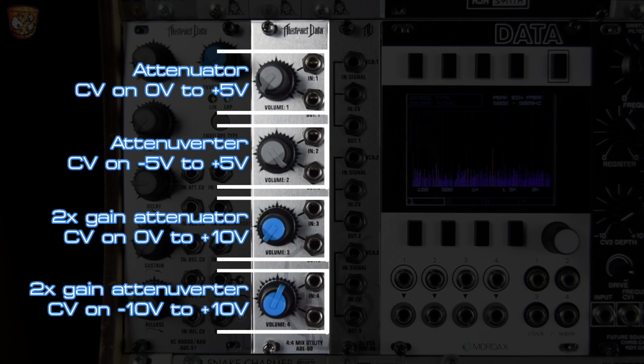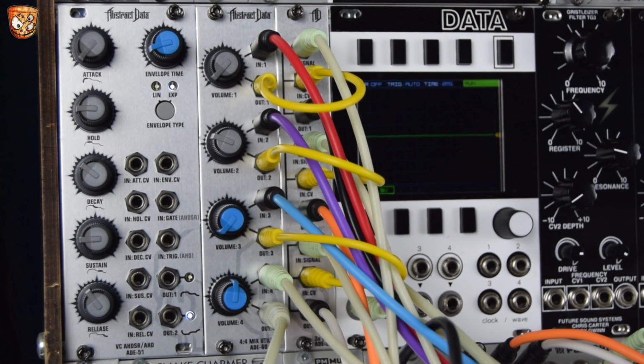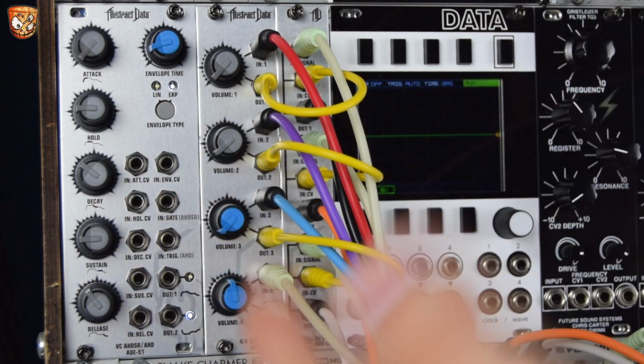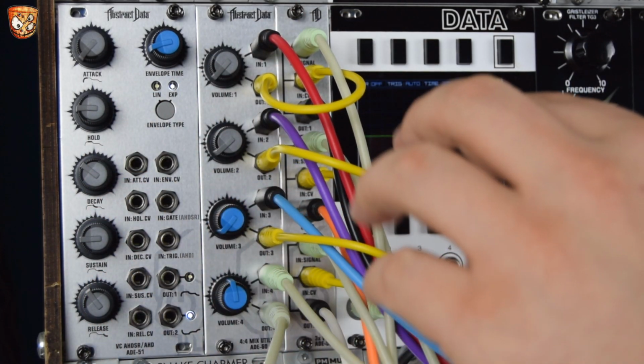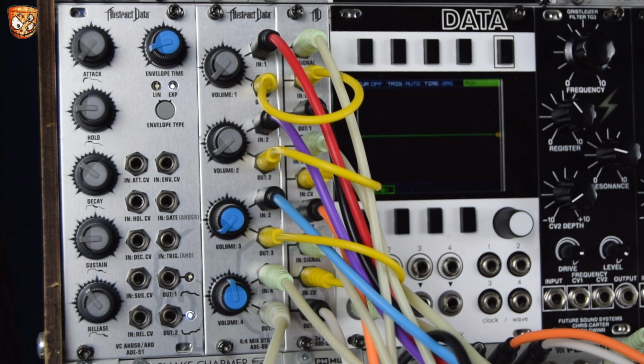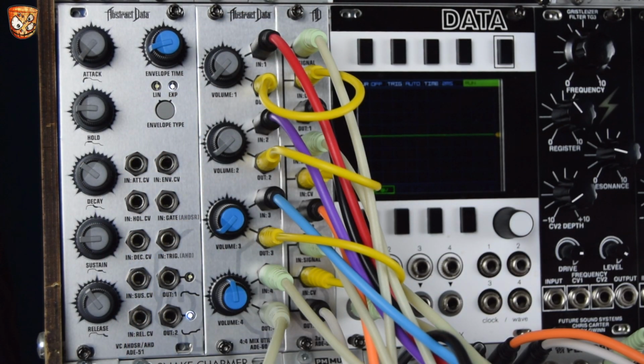So let's get into some patches to show off how useful this thing is. So for this first patch, let's use the ADE-60 as 4 simple attenuators or attenuverters, which is an inverting attenuator. So I have my envelopes running into channels 1, 2, and 3. These are porting across to this cable spaghetti with the ADE-50 triple VCA. Go check out that video, I'll link it below. And these are going to scale the envelope levels going into the VCA.